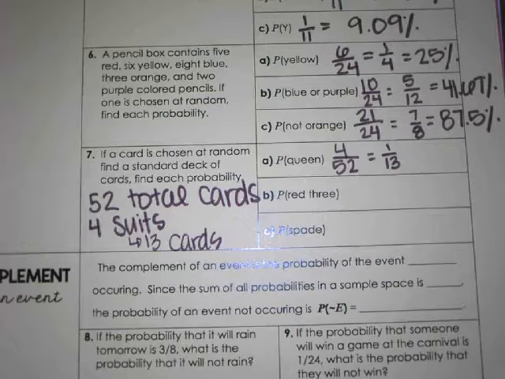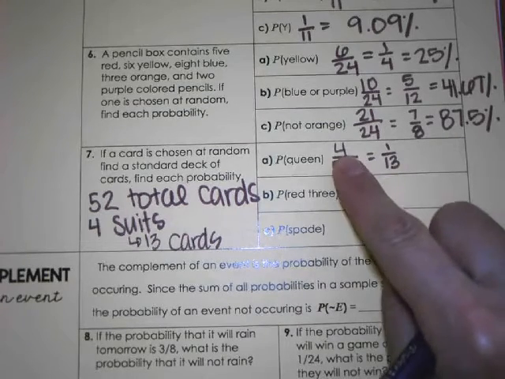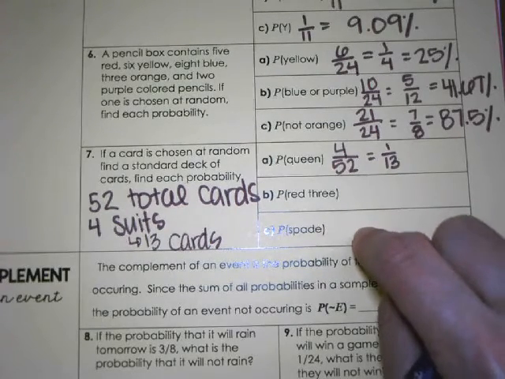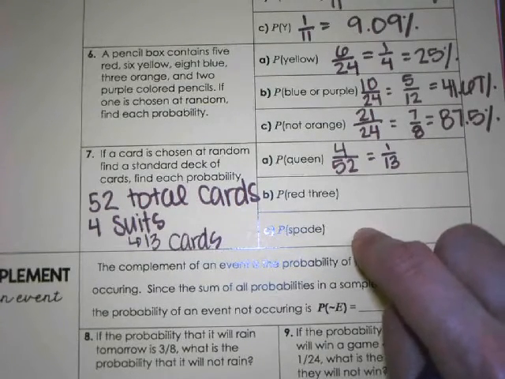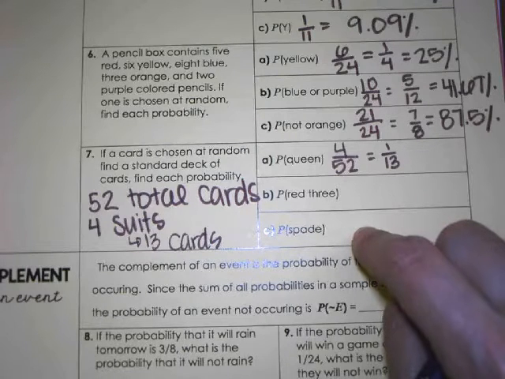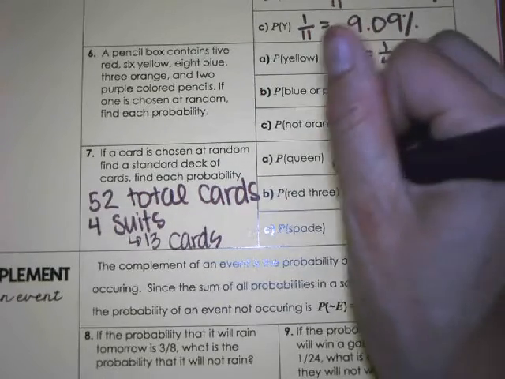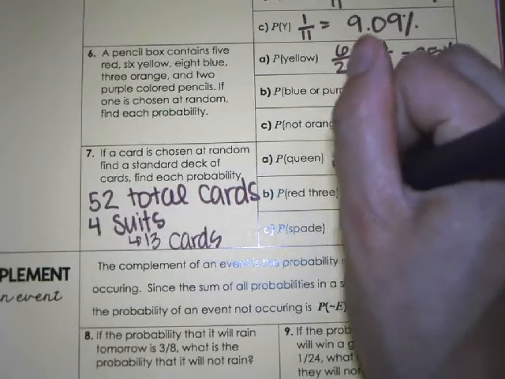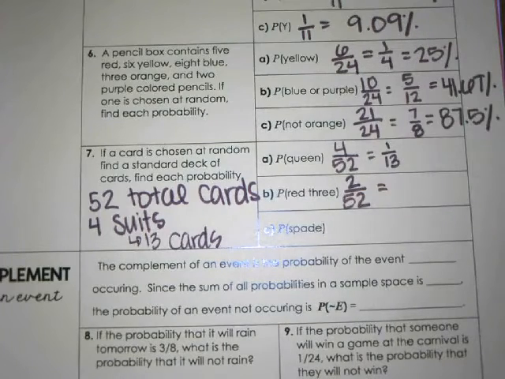So I want to know the probability of getting a red 3. Well, if there are 4 queens, how many 3s are total in the deck? 4. There are 4 3s. Does that make sense, guys? Question is how many of them are red? 2. Because 2 are red and 2 are black. So there are 2 red 3s out of 52 total cards. Have to simplify it down again.